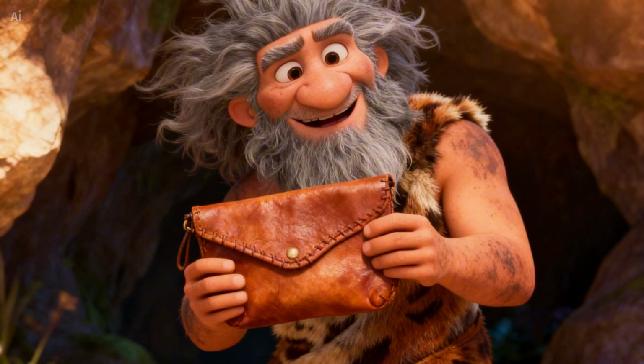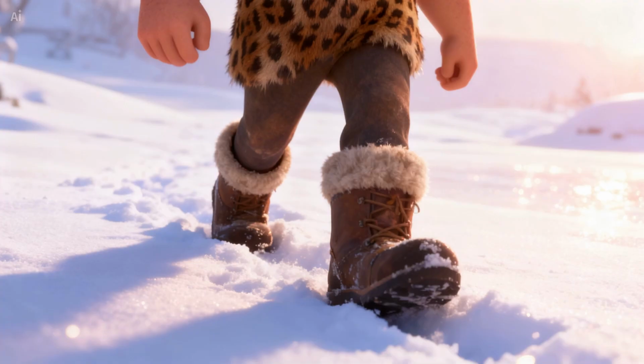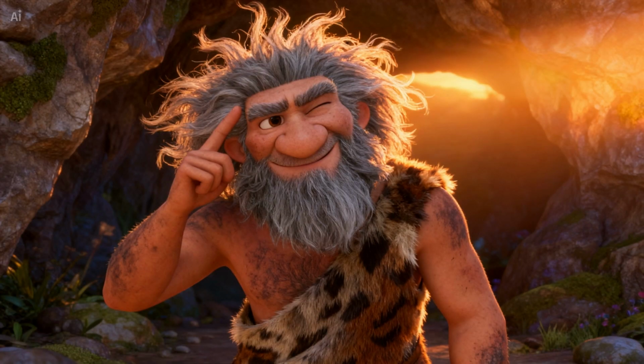Grug spent 60 teeth and had cold feet for 2 months. Neighbor spent 100 teeth and had warm feet for years. The number on the price tag was never the real number. The real number was always cost per use. Grug just hadn't been calculating it.